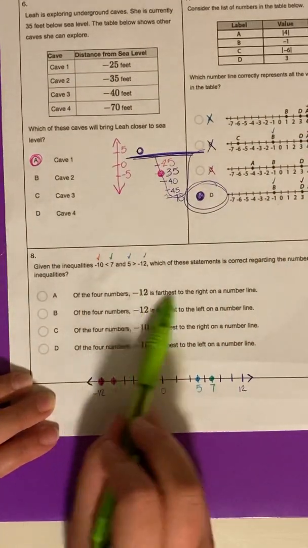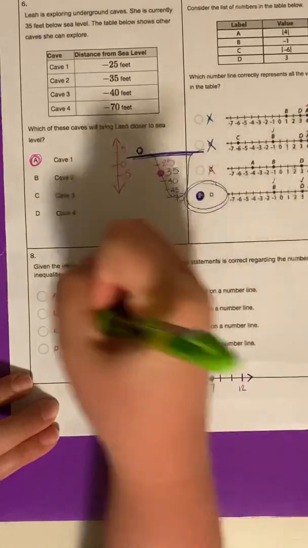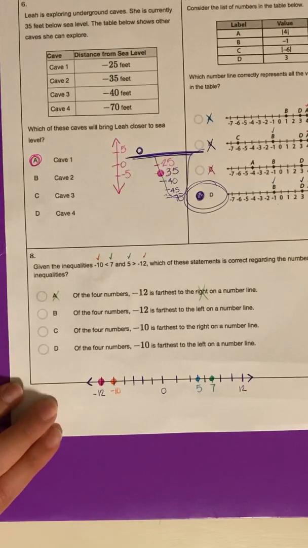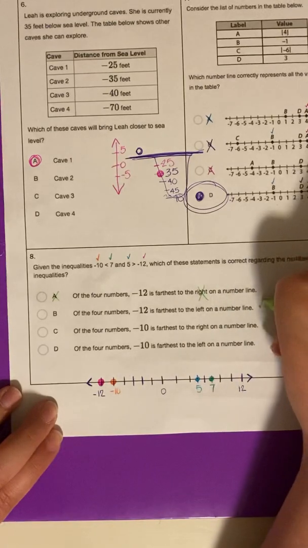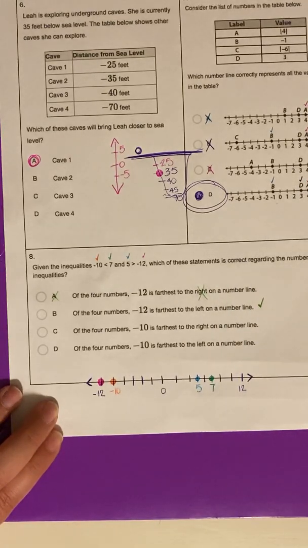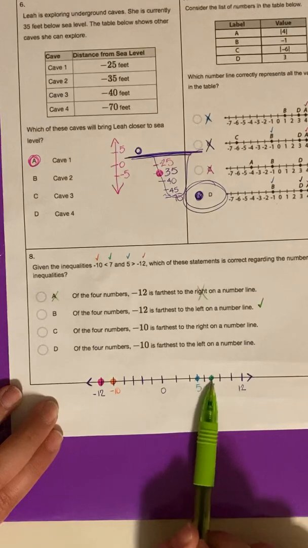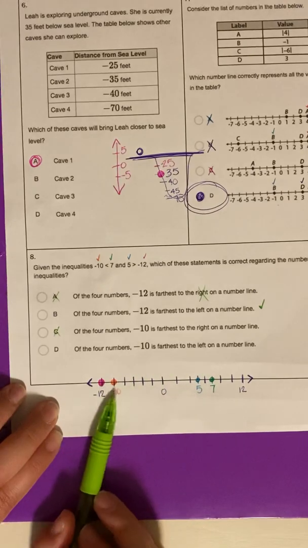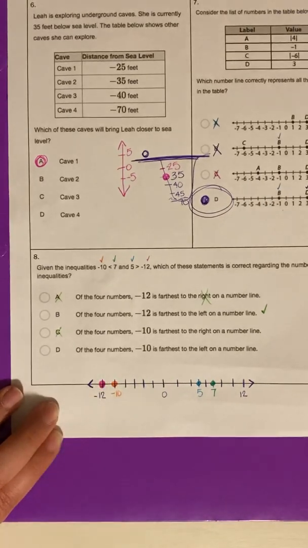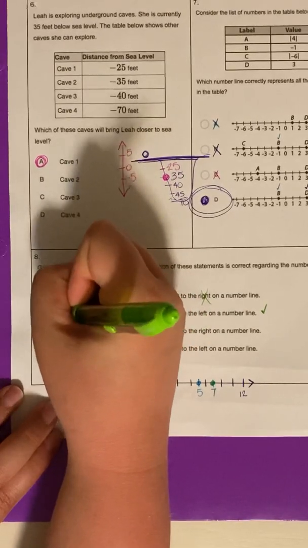So of these 4 numbers, negative 12 is the farthest to the right on a number line. Negative 12. Oh, no, that's on the left. It's not on the right. So not A. Of the 4 numbers, negative 12 is the farthest to the left on the number line. It is. Let's double check our other answers though. Of the 4 numbers, negative 10 is farthest to the right on a number line. Negative 10, no, not to the right because we have that 7 over here. Nope. Of the 4 numbers, negative 10 is farthest to the left. No, we figured out negative 12 is farthest to the left. So our answer here is going to be B. B is our answer for number 8.